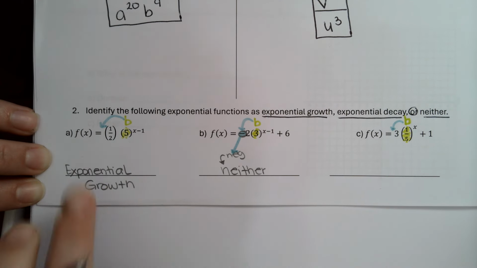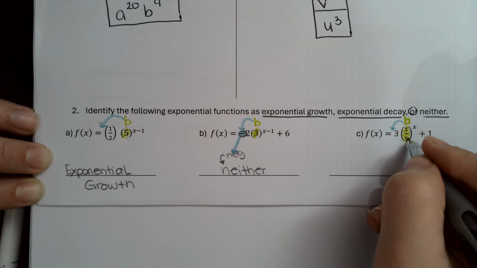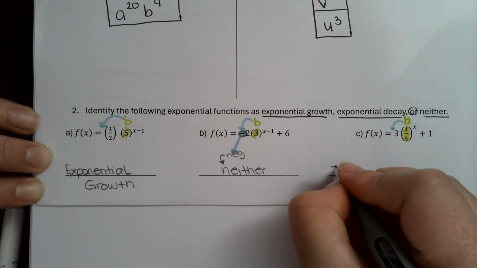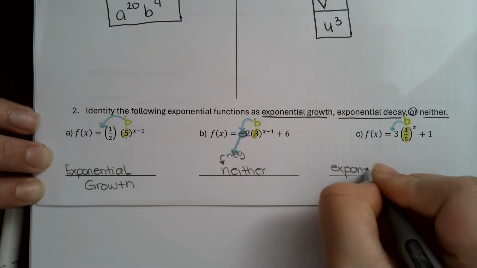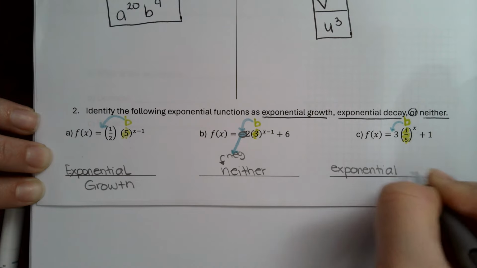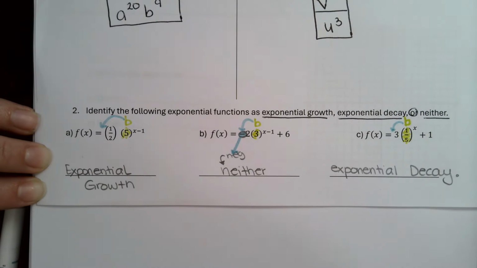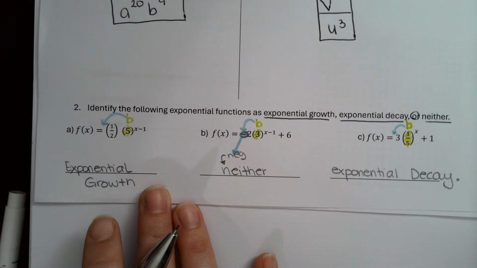And yes, I would like for you to write the word exponential. And if it's 1/5, less than 1, so it's smaller than 1, we're going to write exponential decay. And then yes, please write the word exponential in your answers. Right, moving on.